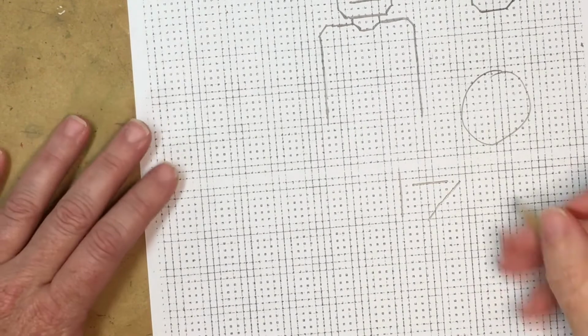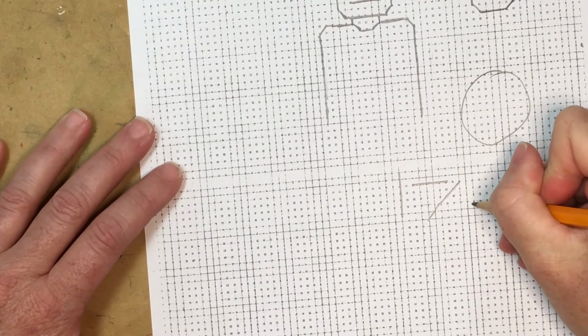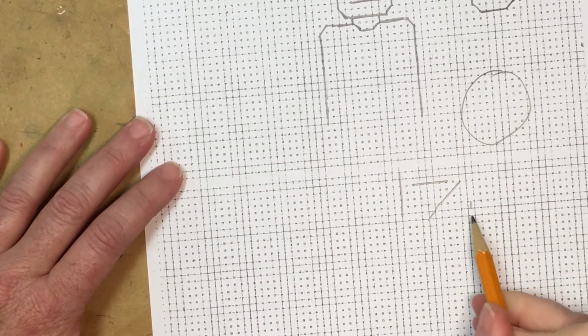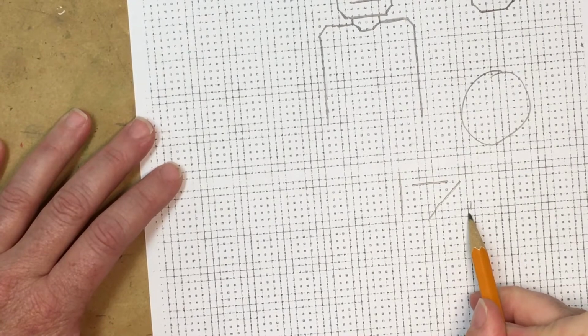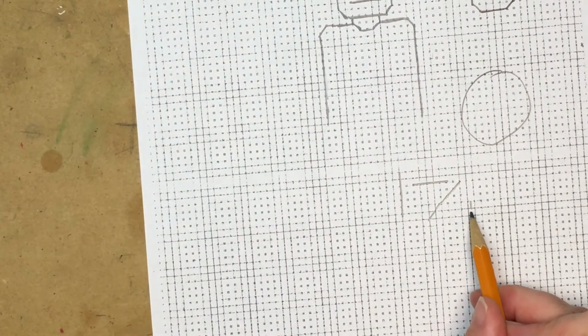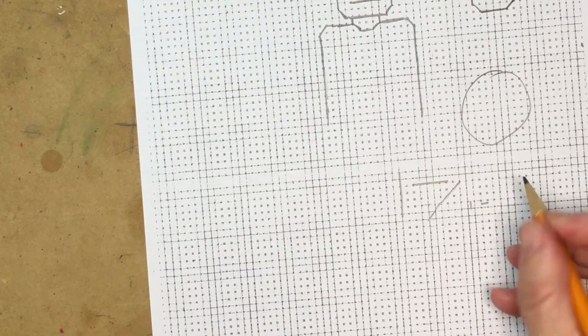I will also allow you, because sometimes you get really nice details and you need it, to do half boxes. So you've got to be really careful that you draw them straight, but you can split a box in half if you need a tiny little space.